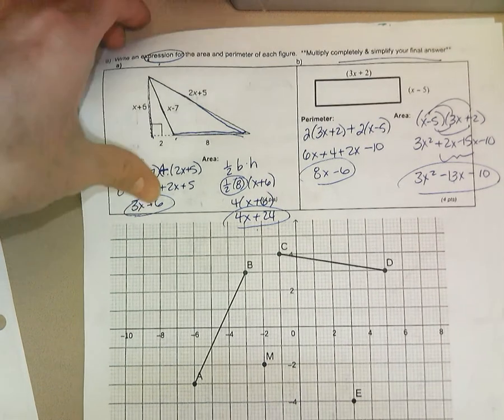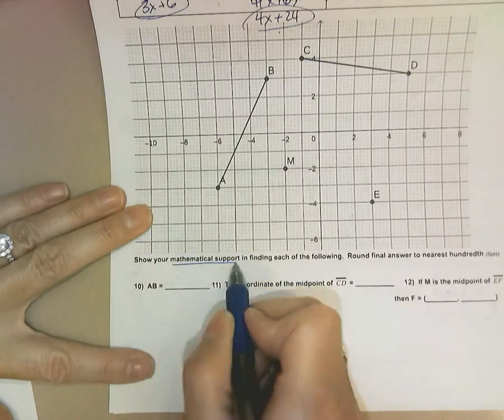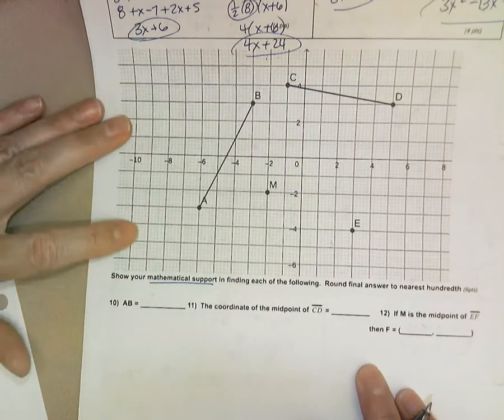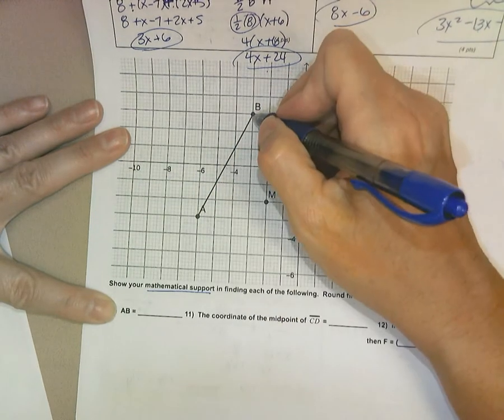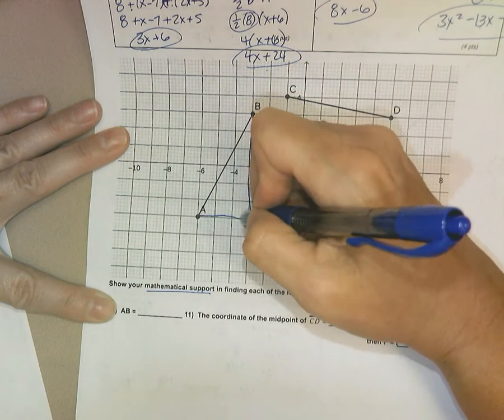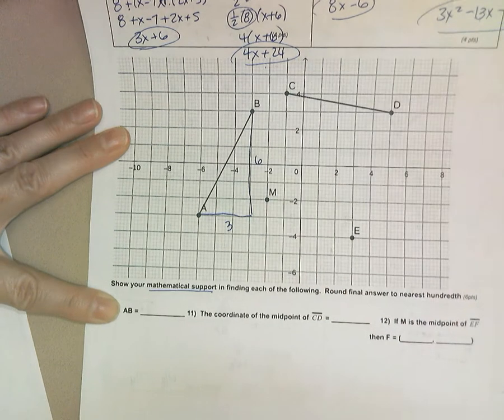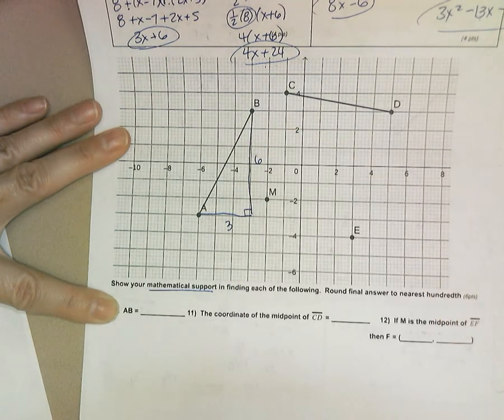Okay, last stuff. Show your mathematical support. Some of you need a little help in this area, showing support. AB. When it says AB like that, it wants the length of AB. My first instinct is to draw in my sides to make a right triangle so I can apply the Pythagorean theorem.